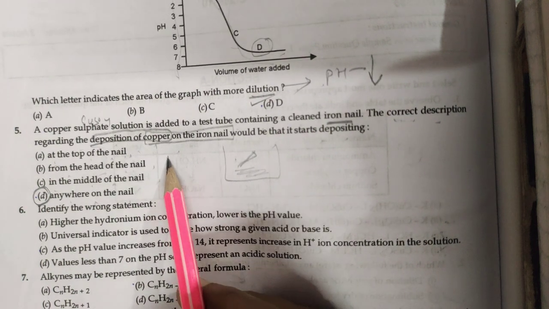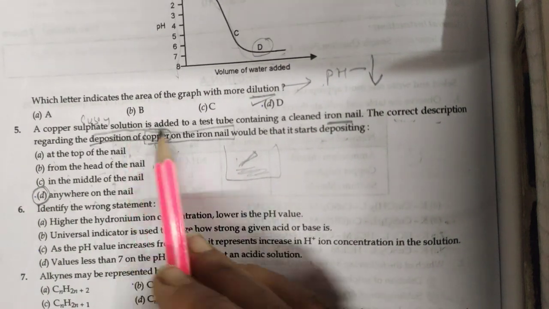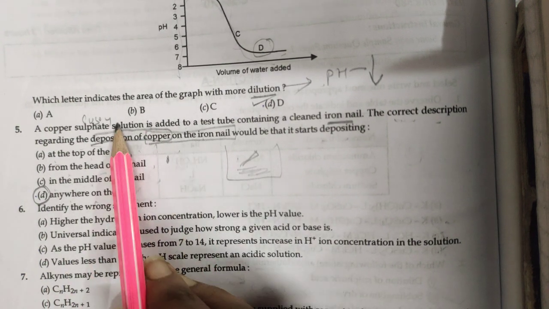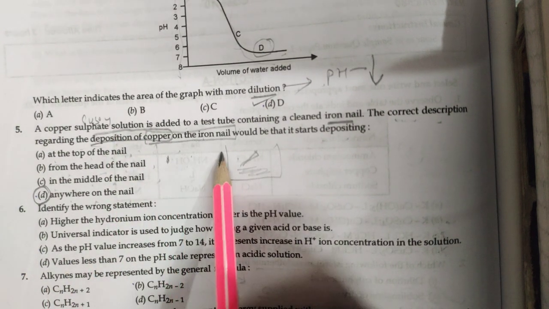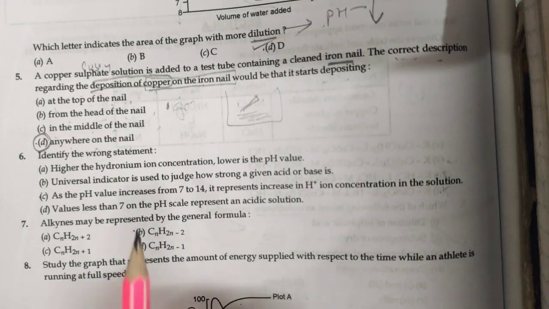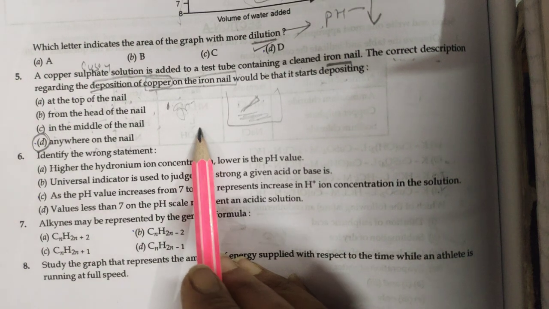यहाँ पे you can write a few things again कि copper sulfate solution जो है, it is a displacement reaction. Iron displaces copper and it forms iron sulfate solution which is green color. Okay, I hope you like the information.